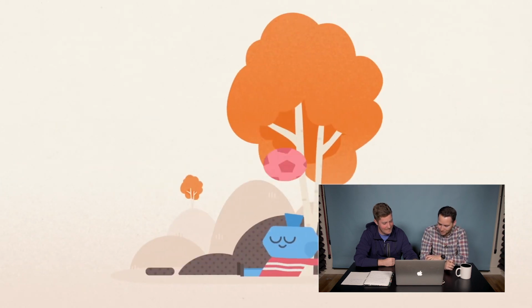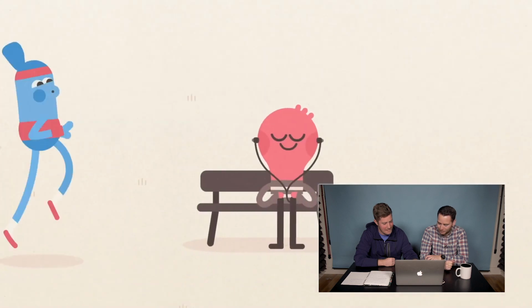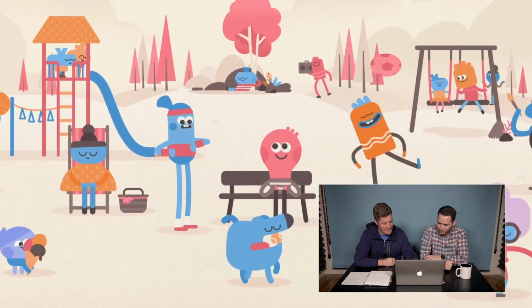Or even sleep. With dozens of packs to choose from, Headspace is your personal meditation guide to just about everything.